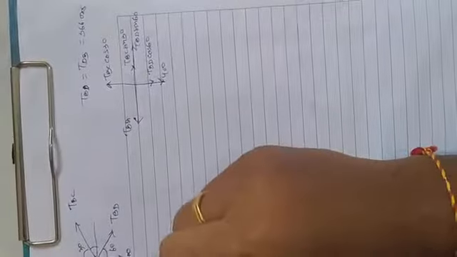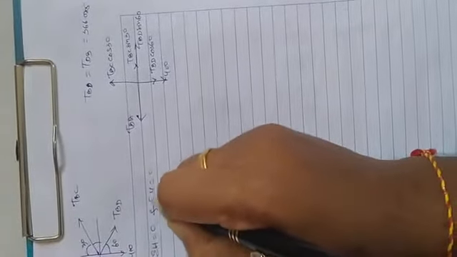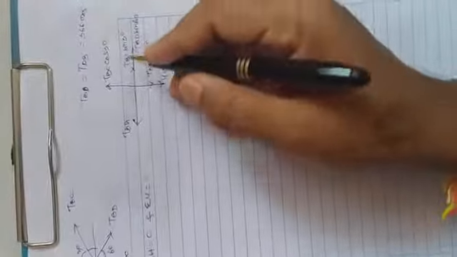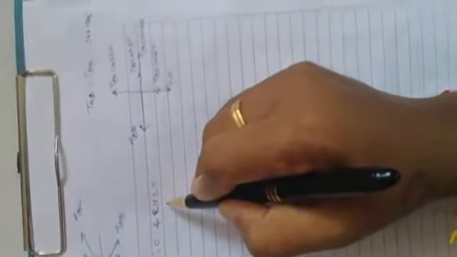Now we'll apply the equilibrium conditions. Summation of H is equal to 0 and summation of V is equal to 0. We add the forces acting in the x direction and equate to 0, and we add the forces acting in the y direction and equate to 0. So first we apply summation of H equal to 0.